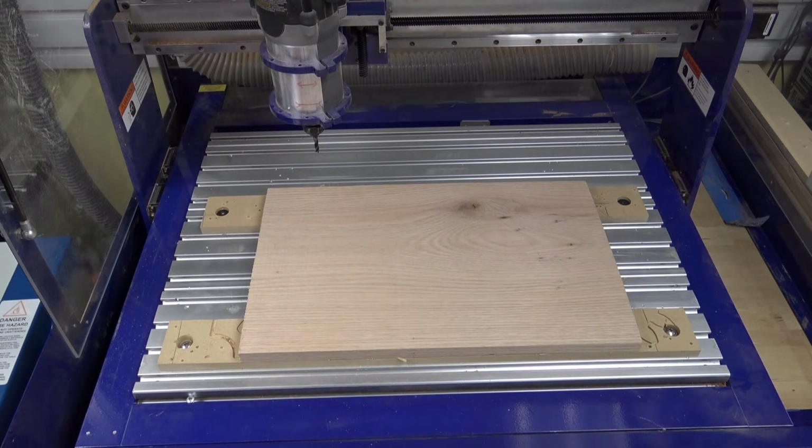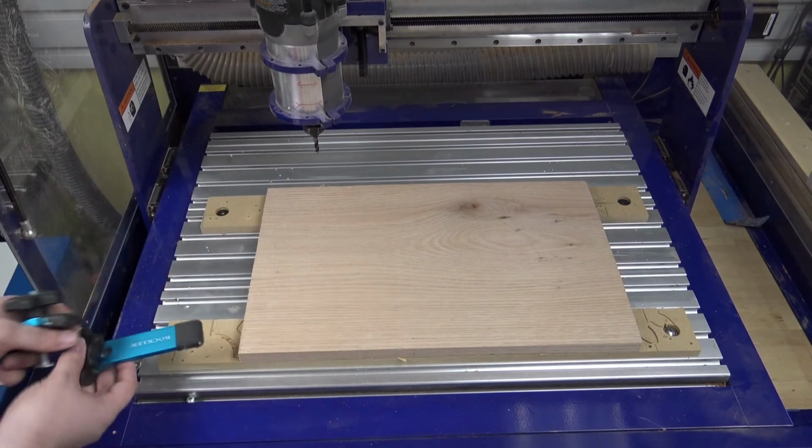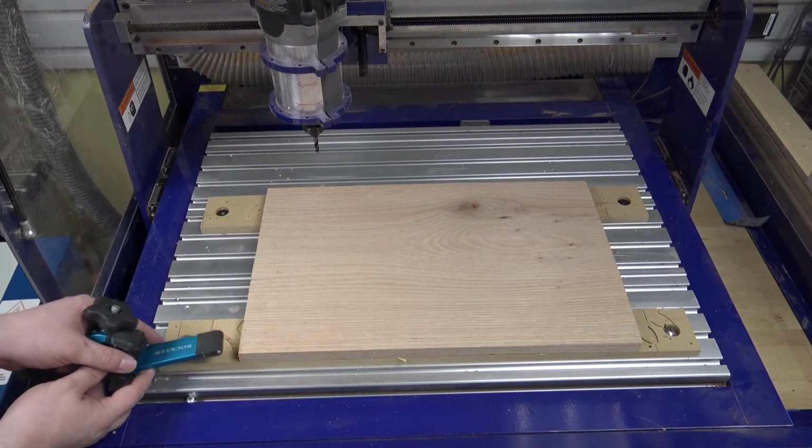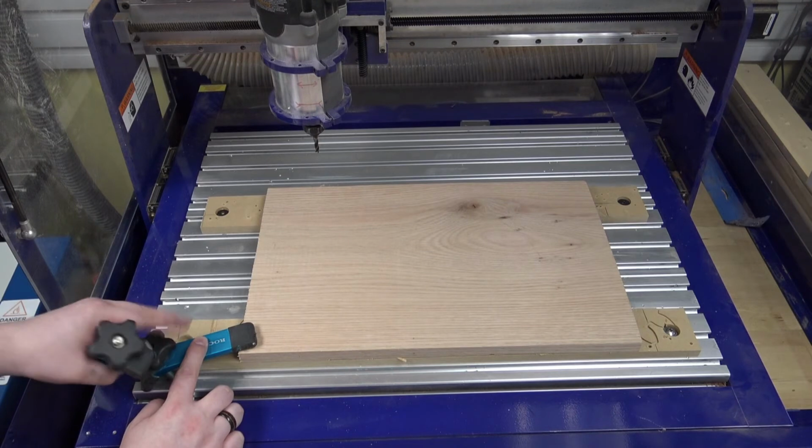Now we will need to lock down our stock. To do so, there are two methods. The first method uses small clamps to lock down the stock onto our wasteboard. These clamps slide into the aluminum channel and then are tightened down to lock our stock into place.